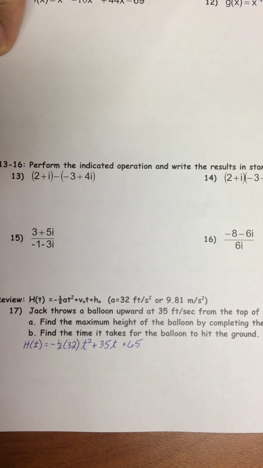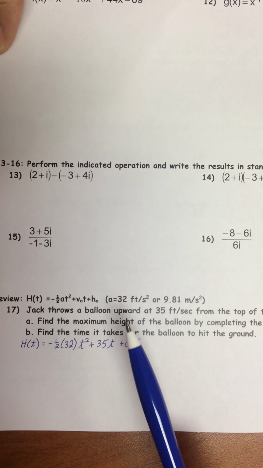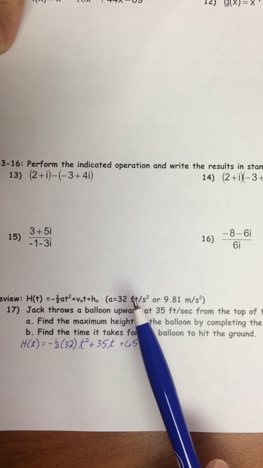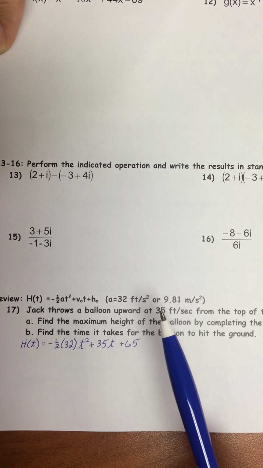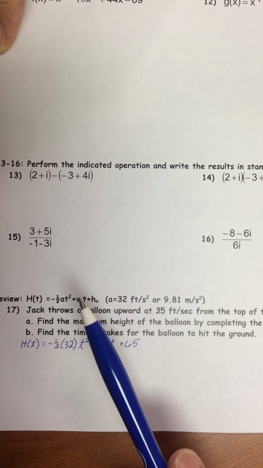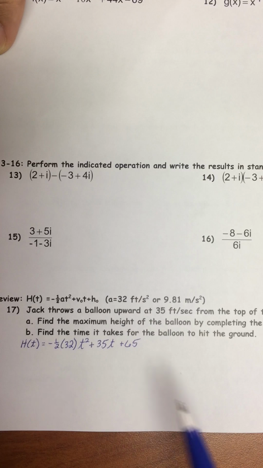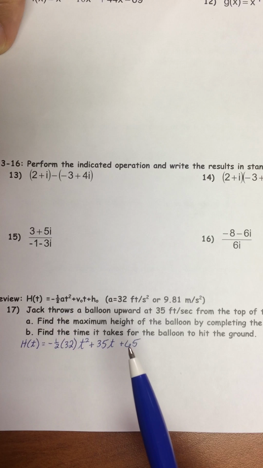Number 17 on worksheet 2.5. If you look at this one, all I've done so far is plug in the acceleration due to gravity, which is 32, and we're using feet per second because everything else is in feet. So I plugged that in for A. I plugged the 35, the initial velocity, in for V sub O, and I plugged in the initial height of 65 for H sub O. So that's all I've done so far.